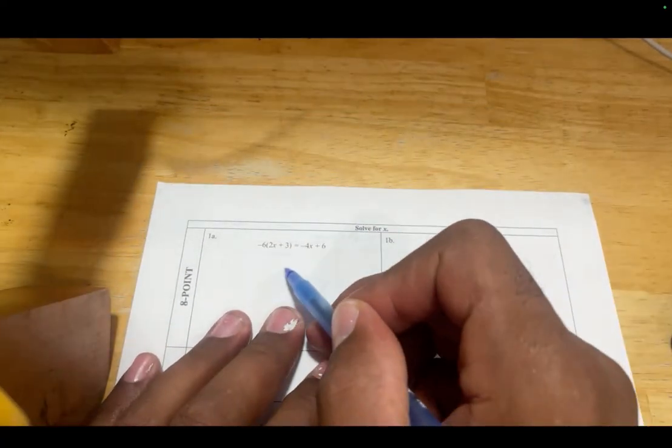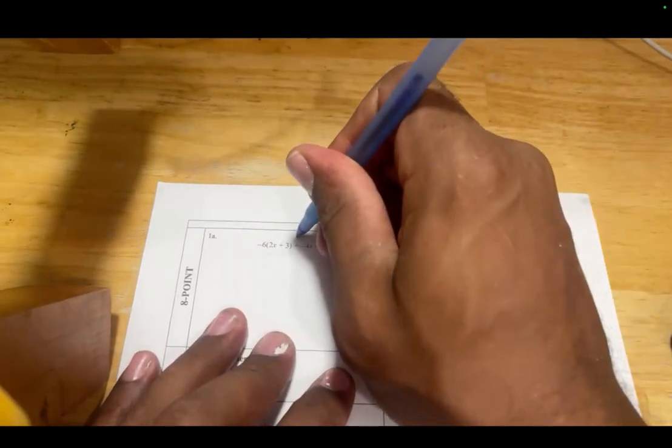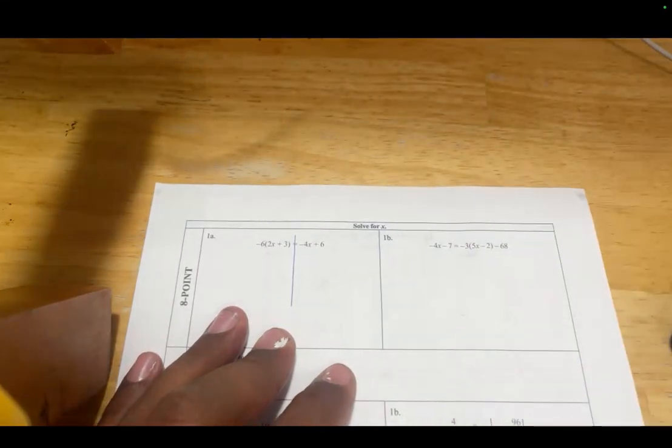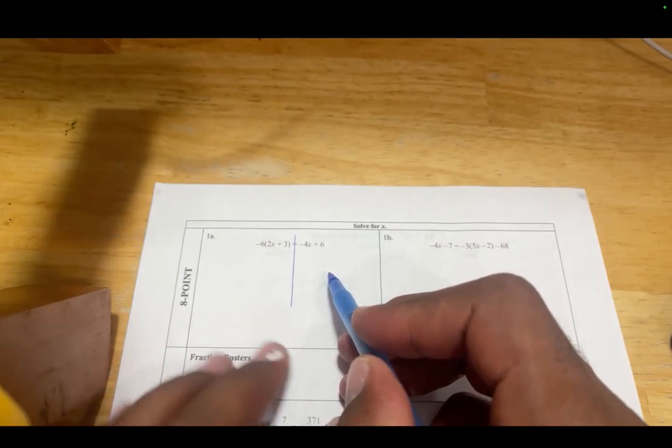All right, so now we're going to go over the 8-point questions. It's very similar to the front side. So remember that we're going to first organize our work. Okay, so first, before I add and subtract, I need to multiply.